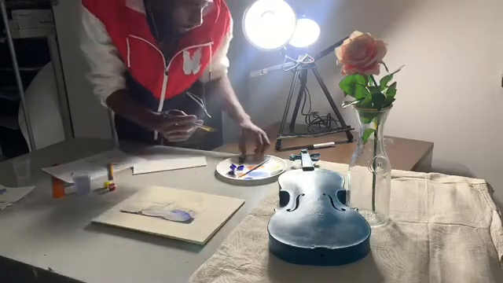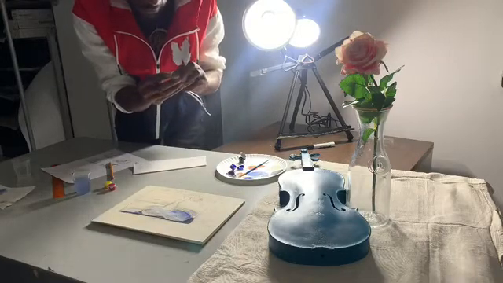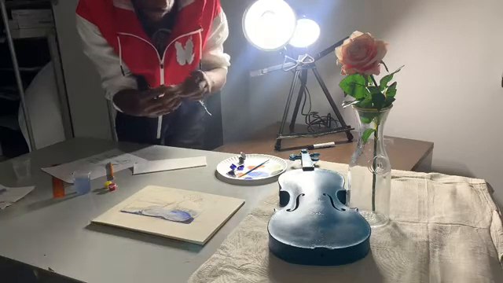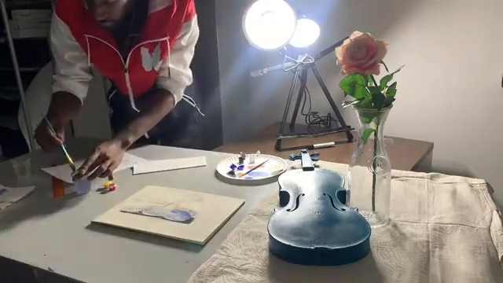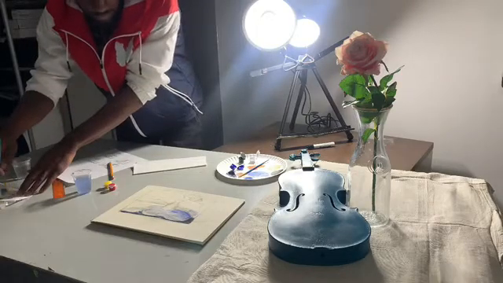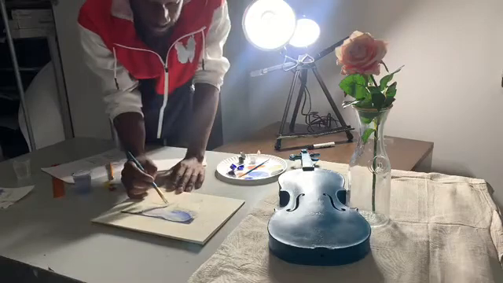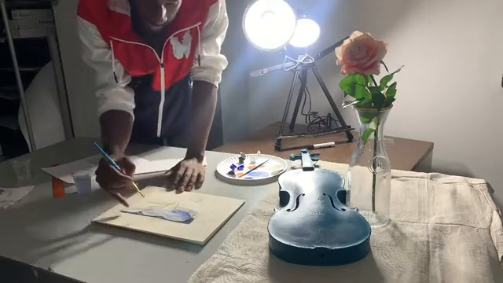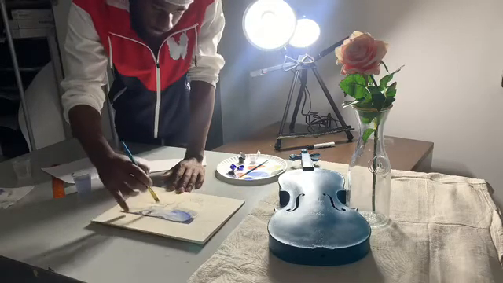Now we want to get some white. White is going to be your highlights. So I'm going to open the white up and wash my brush off. We're just going to put in some different highlighted areas. We're going to say that's a highlight there. Along the edge of this will be a highlight.